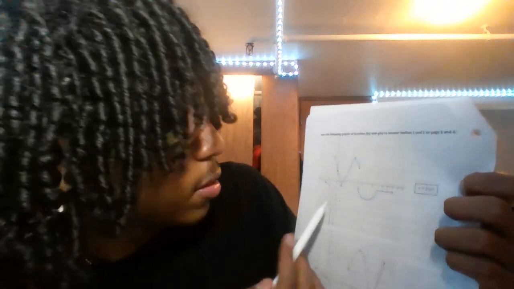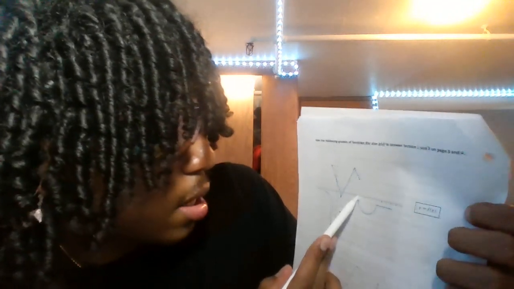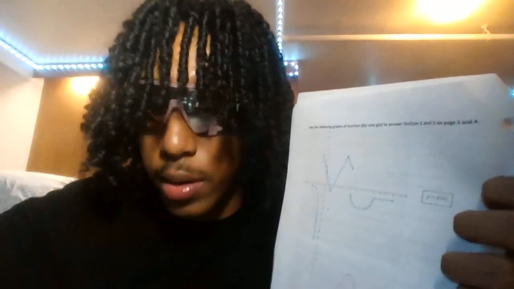Look at this graph real quick. Okay, so the first one we're going to look at is f of x first. Find five, right? Go on five, and notice that as x approaches five, f of x equals -2.